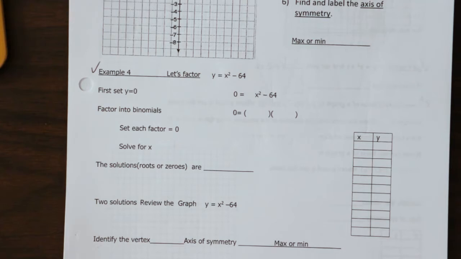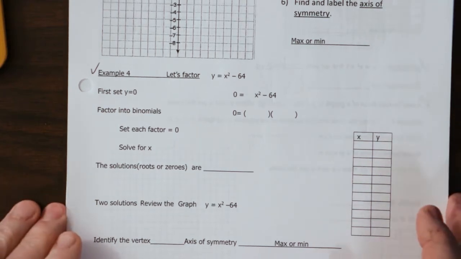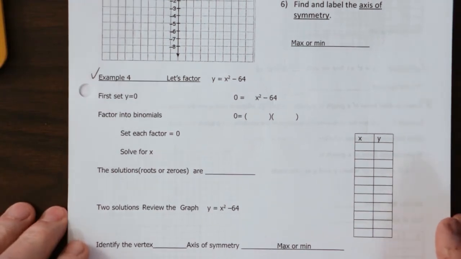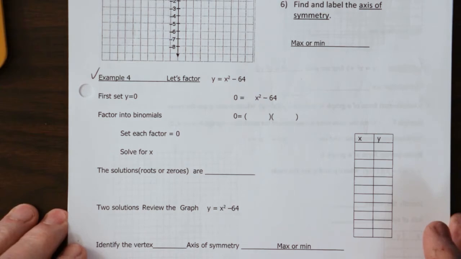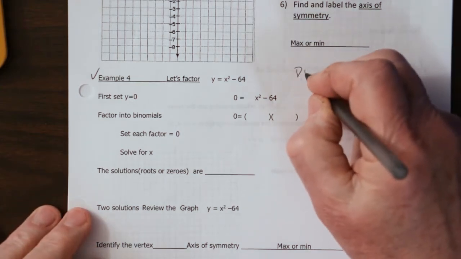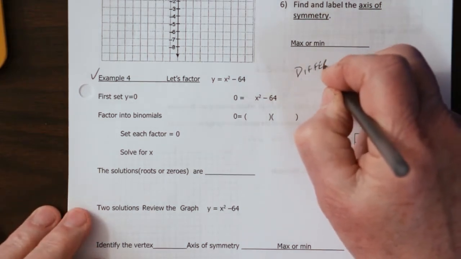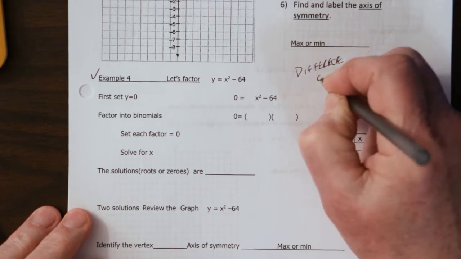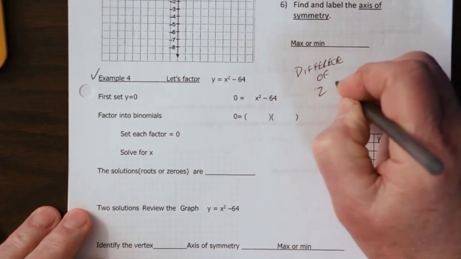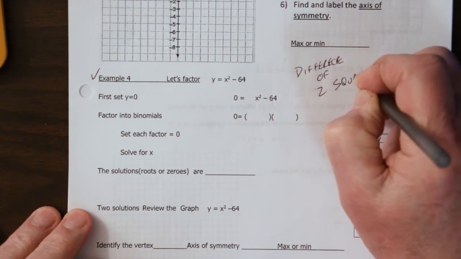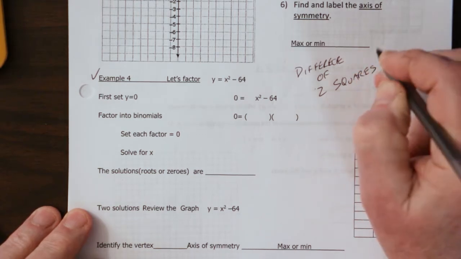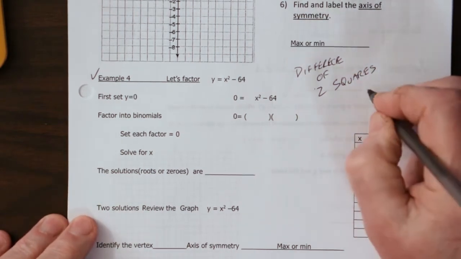All right. And this is another 2 solutions, but this is a special case. All right, we have x squared minus 64. And if you think about it for a second, this has a special name. This is the difference of 2 squares. All right, technically 2 perfect squares. Okay, and we call that dots.